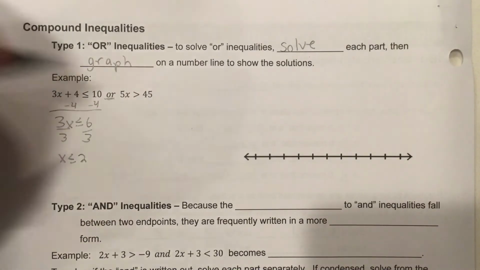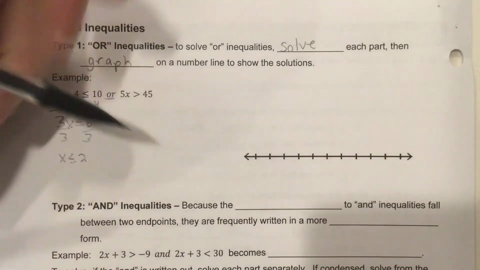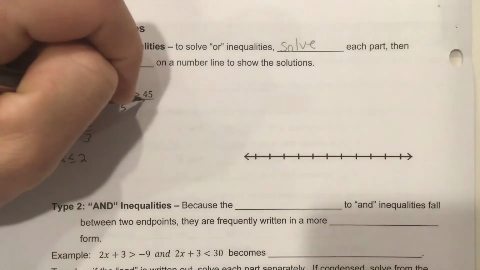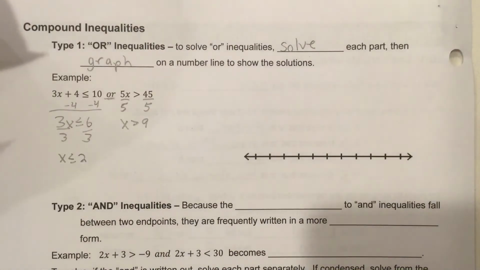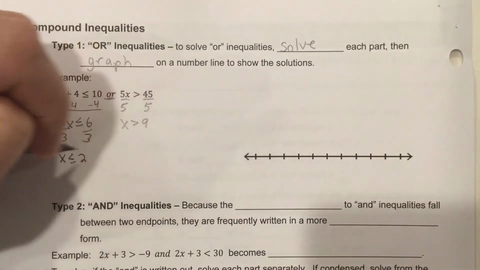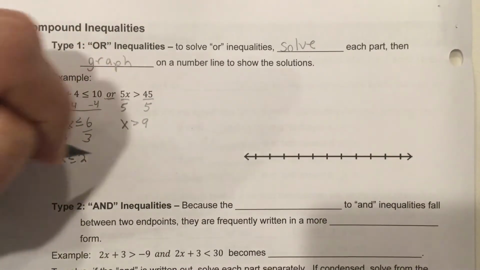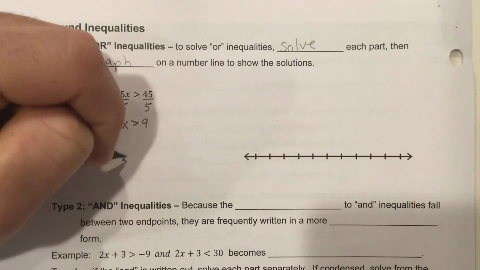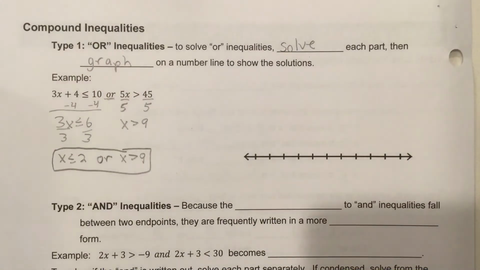So that's one answer. Now I don't worry about the one on the left and just focus on this one on the right. We're going to divide by 5. We get x is greater than 9. The x is by itself. So my final algebraic solution is x is less than or equal to 2 or x is greater than 9. That whole thing is my solution.